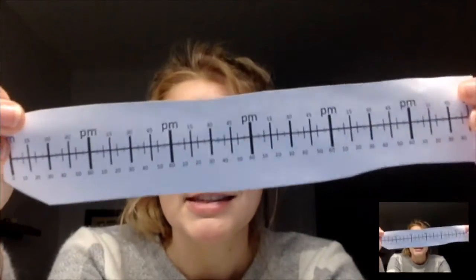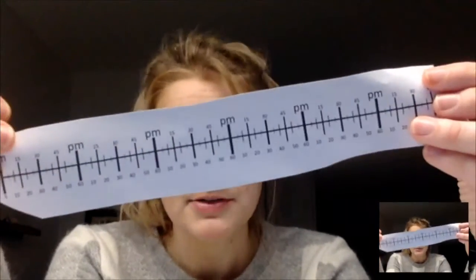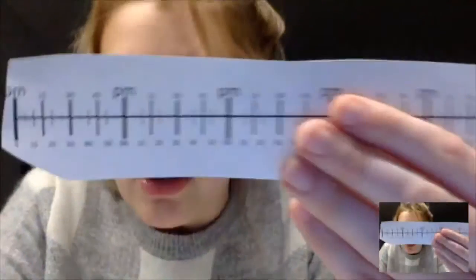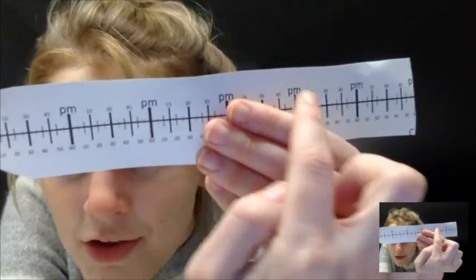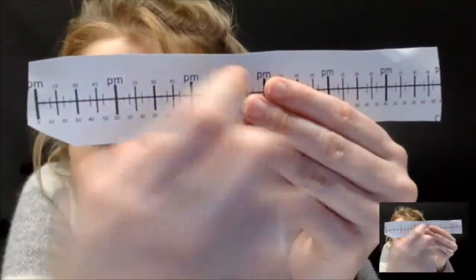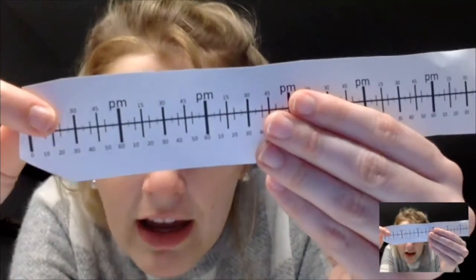It shows PM hours, and in between the hours you have 15, 30, and 45-minute increments, which are also known as our benchmark times. We're going to be talking about this later in the video. So this could definitely help you if you need extra assistance making your number lines.